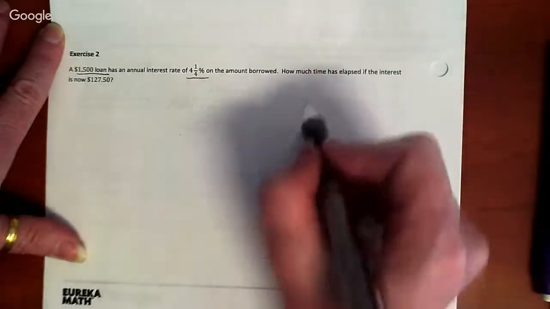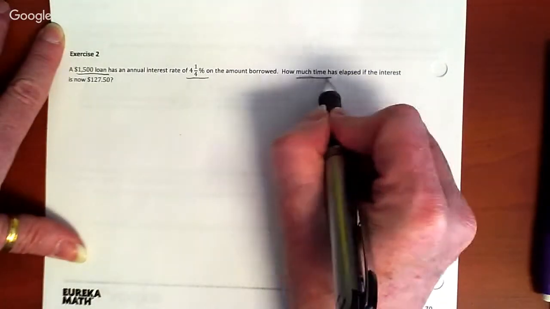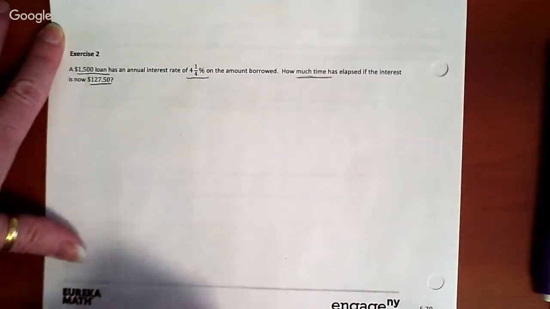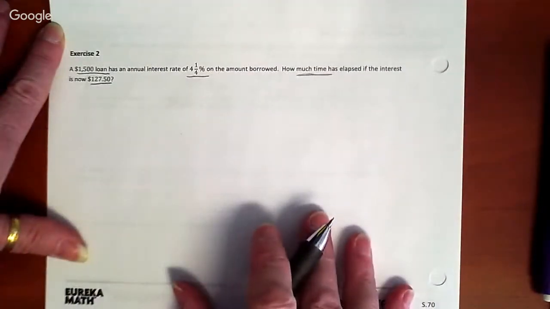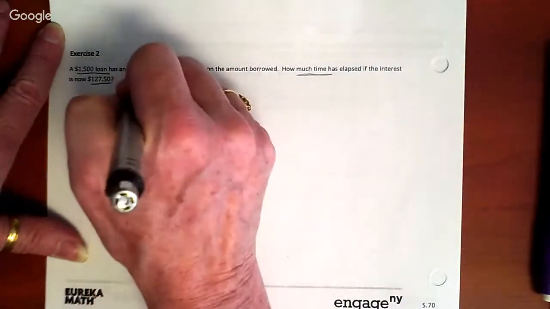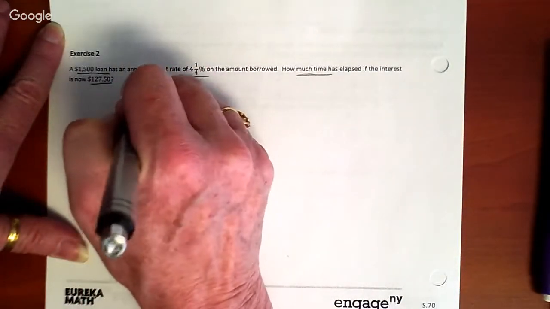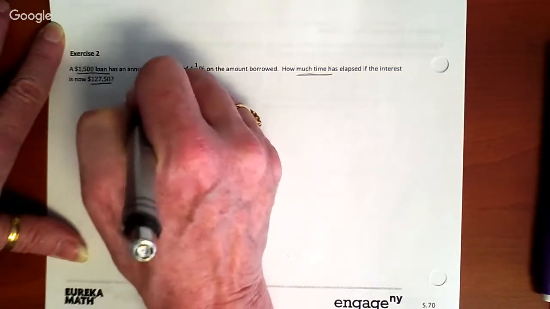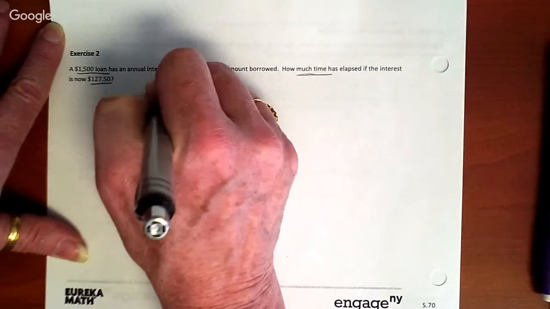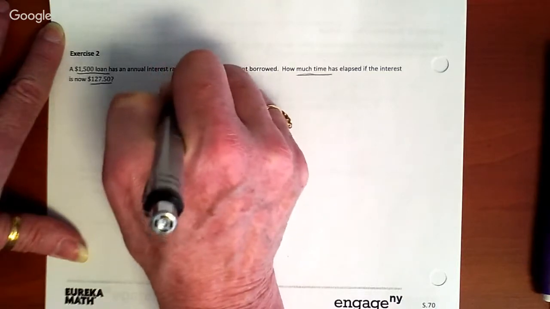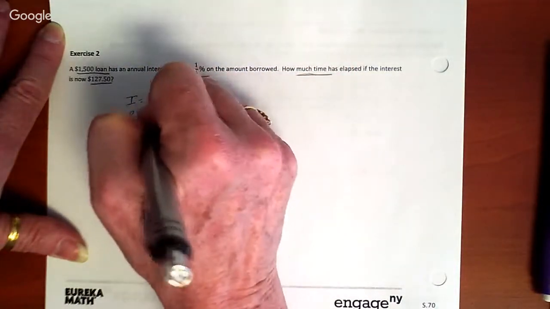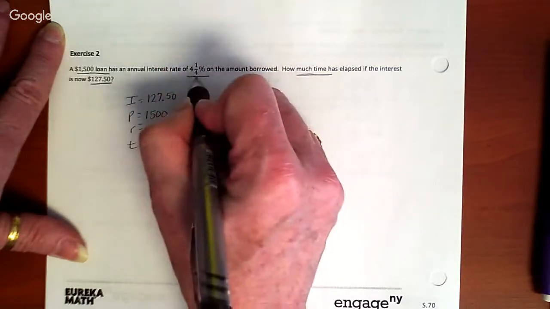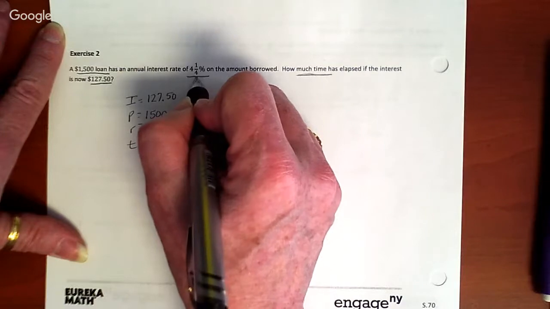How much time, so again, we are looking for time, has elapsed if the interest is now $127.50. So we have I, P, R, and T. So our interest is 127.50. Our principal is 1,500.